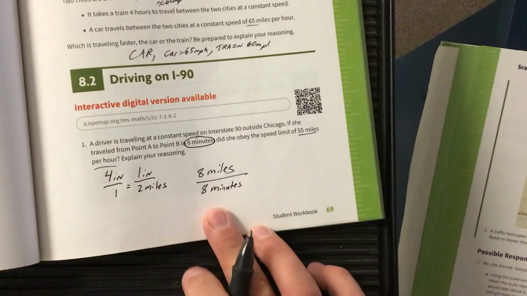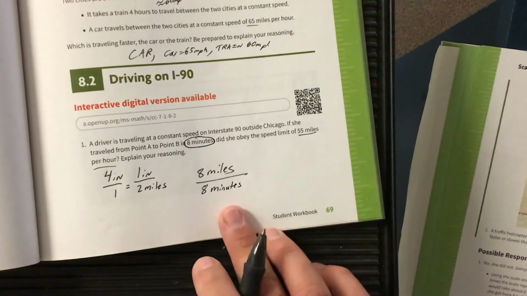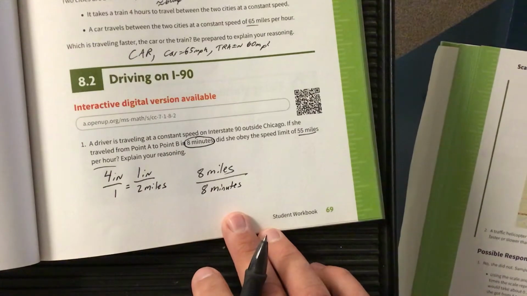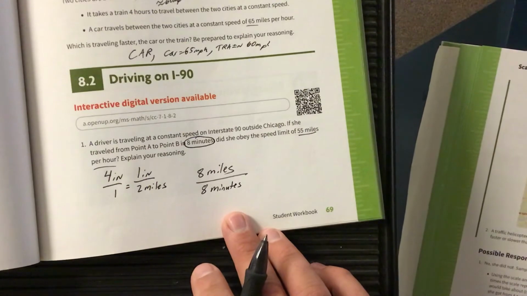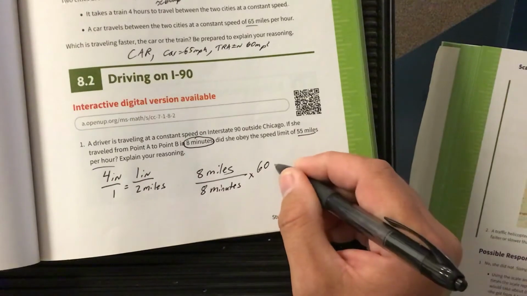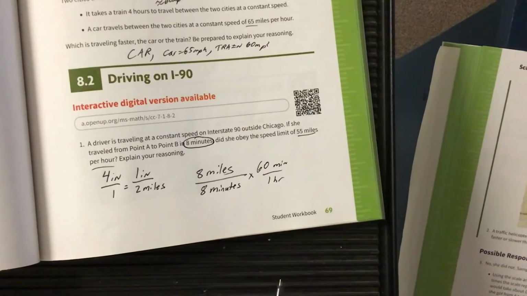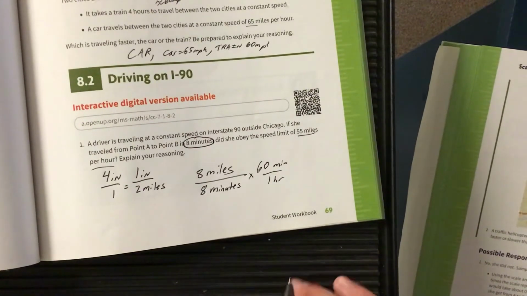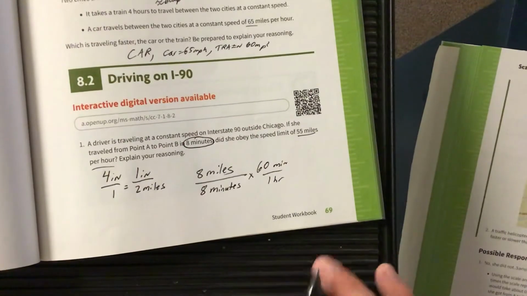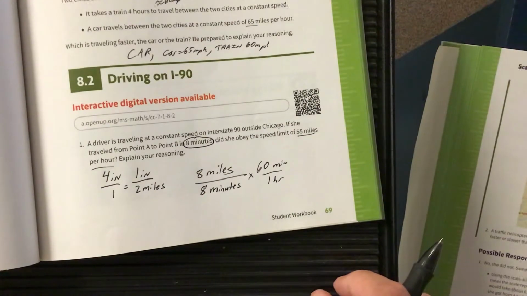Miles per hour and miles per minute are not the same label. Does anybody know how I get miles per minute into miles per hour? Or another way of asking that is how many minutes are in an hour? 60. So I would have to take that times 60 minutes in an hour. So what's 8 times 60 divided by 8? Or can you reduce 8 over 8? So it's going to be 60.